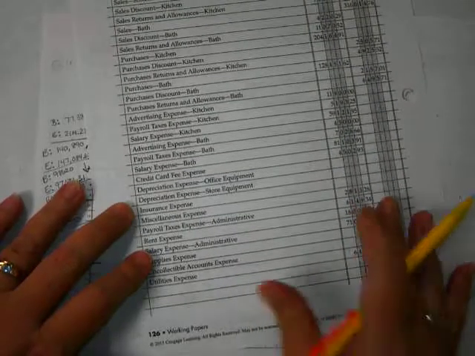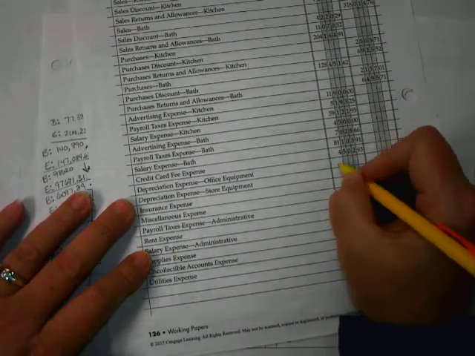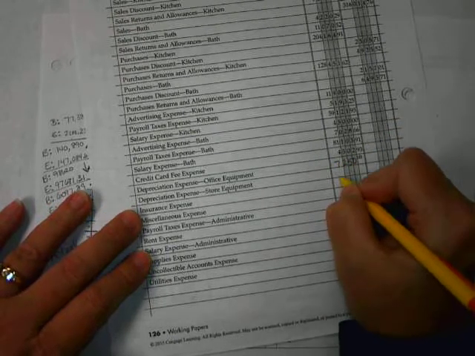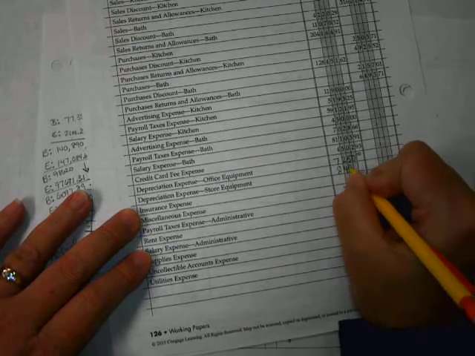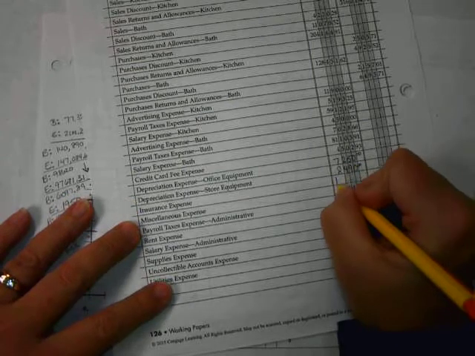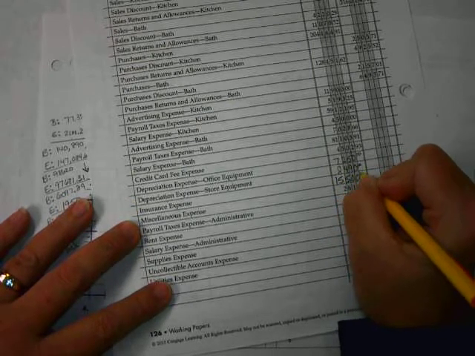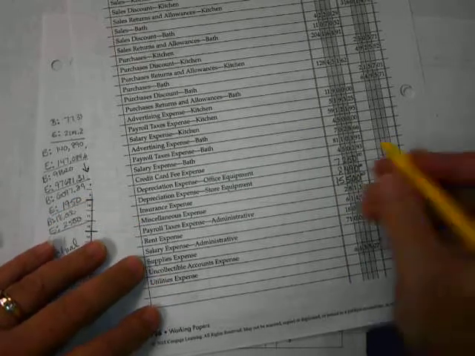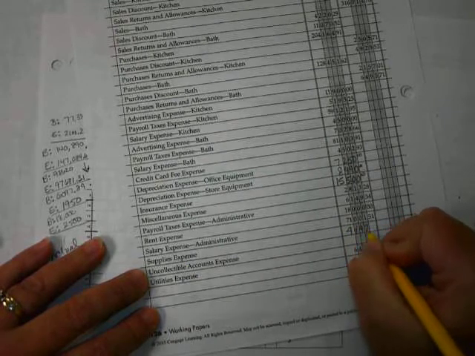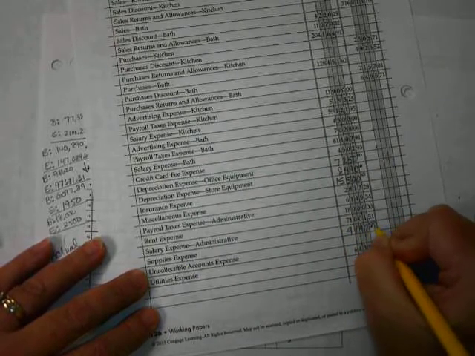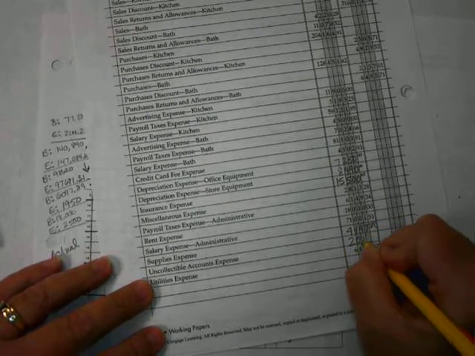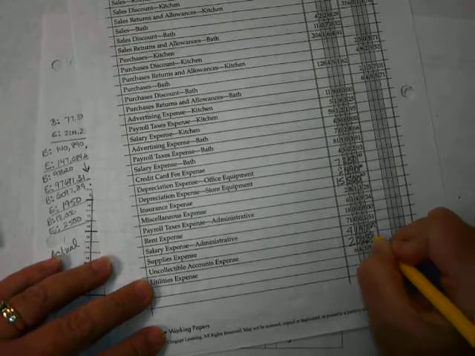Depreciation expense, all the expenses now. Okay, so 7250, 8490 for depreciation expense store, insurance expense 15500, supplies expense 414789, uncollectible account expense 202385.